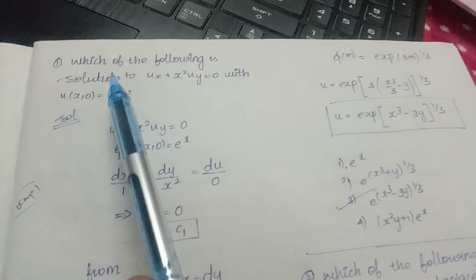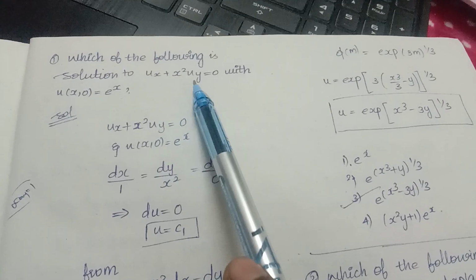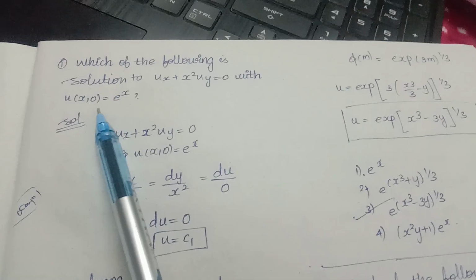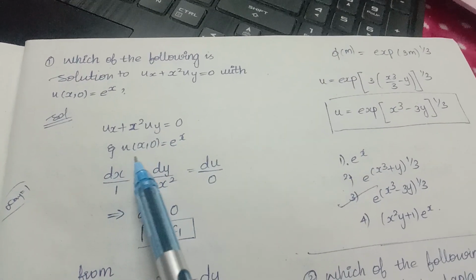Today we are going to see the question of T1. Which of the following is a solution to u_x + x² u_y = 0 with the boundary condition u(x, 0) = e^x? First we take the equation, then the boundary condition.